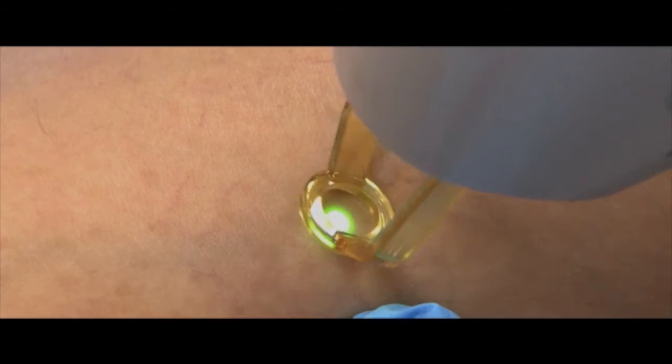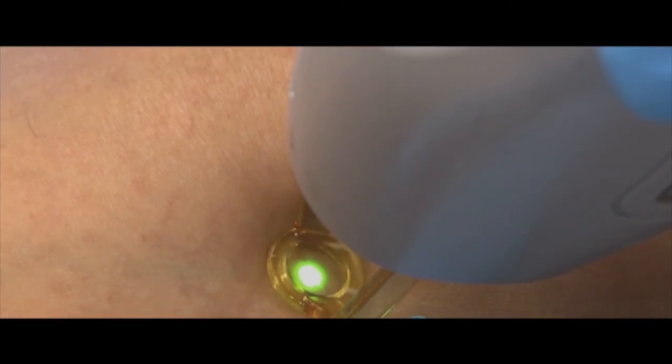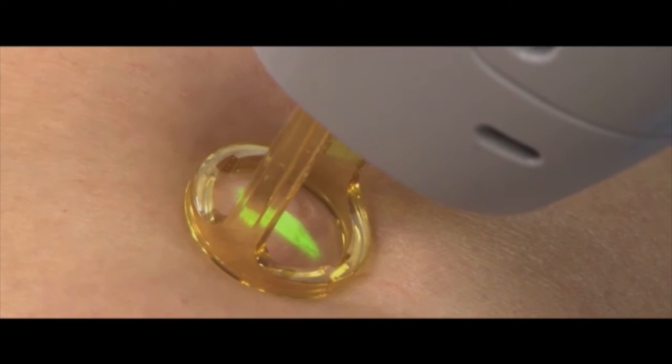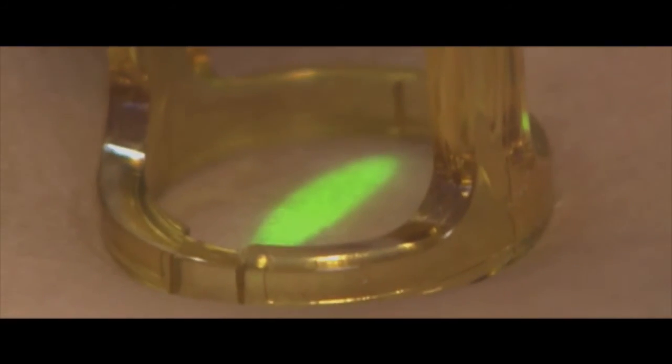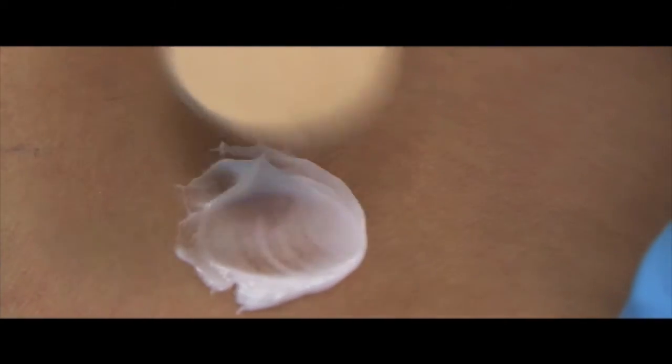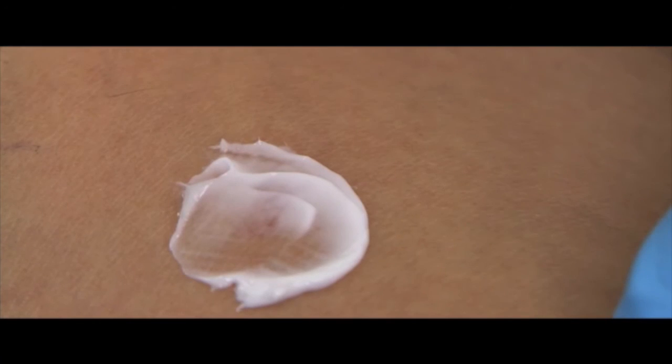When determining optimal energy settings, if you do not see any response, do not pulse over the same area until 5 minutes have passed and the area is completely cooled. The treatment endpoint is spasm and darkening of the vessel. It is also possible that the vessel will disappear momentarily. Once treatment is completed, follow the post-care instructions found in the clinical manual.